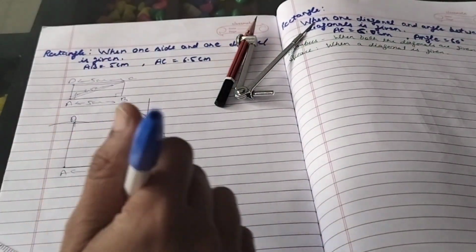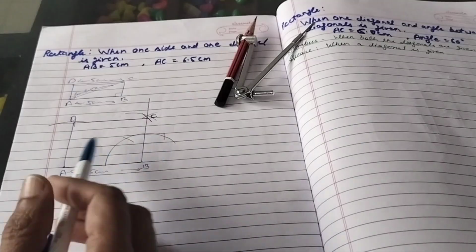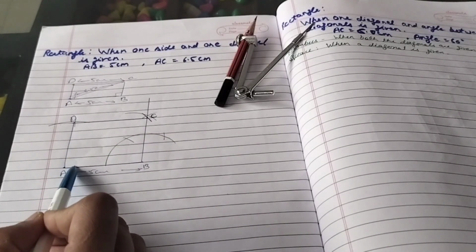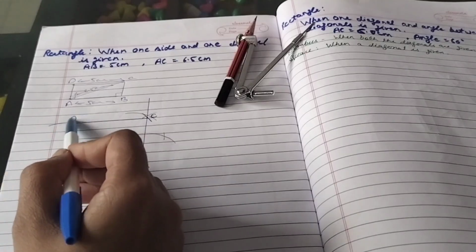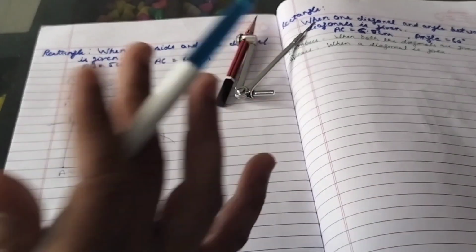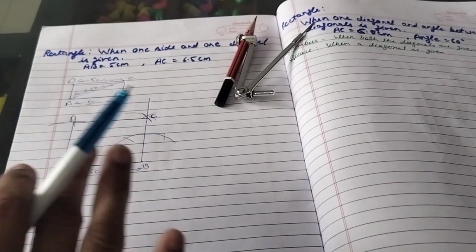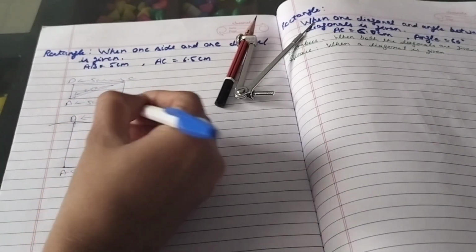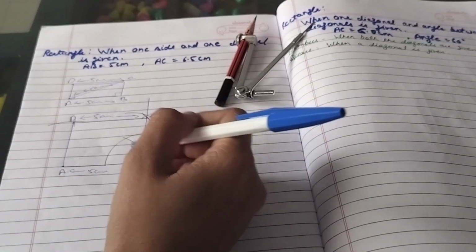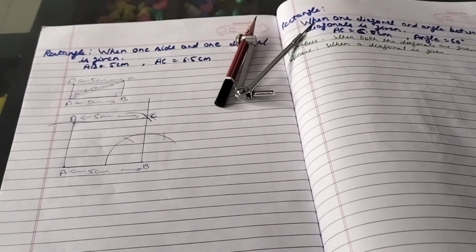And this is your required rectangle ABCD. You could have done it like this even. You can make an angle of 90 degrees over here, and then from the C point you could have made an arc of 5 centimeter. Because we know the properties of a rectangle, that opposite sides are equal. So it is 5 centimeter even, and whatever the measurement of this side is, the same will be the measurement of your AD even.